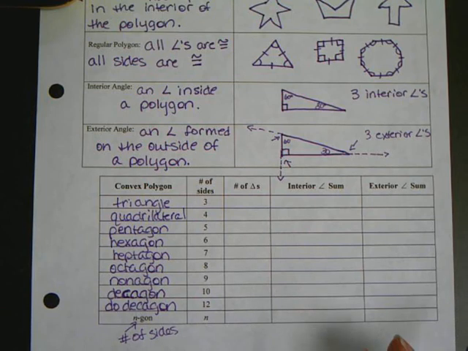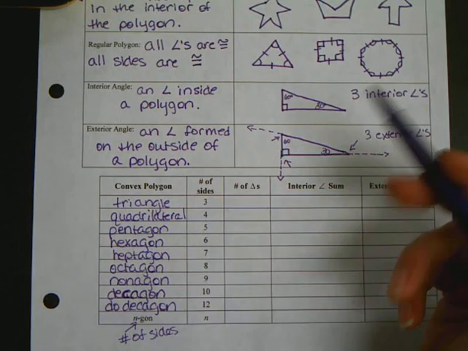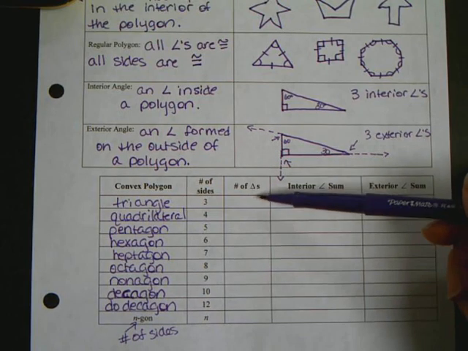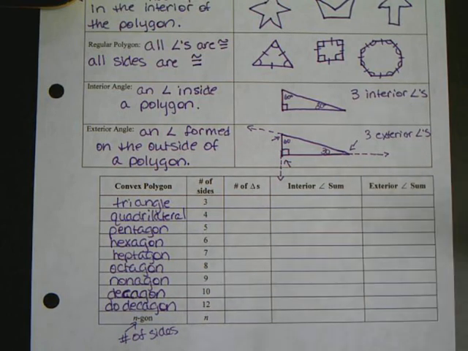If it's got 25 sides, it's a 25-gon. If it's got 142 sides, it's a 142-gon. That's it. It doesn't get any fancier than that. Alright, now then, this column represents the number of triangles that a polygon has.